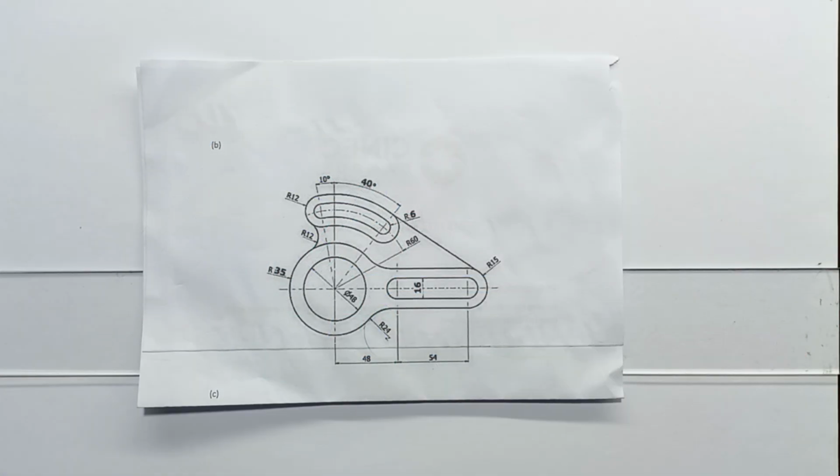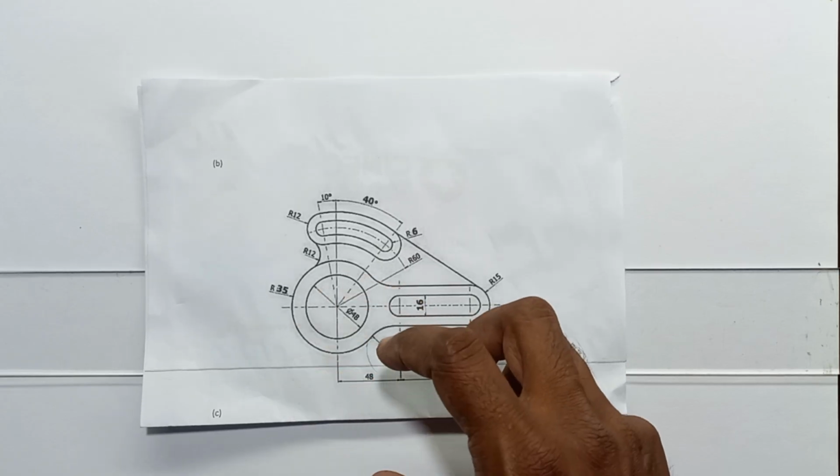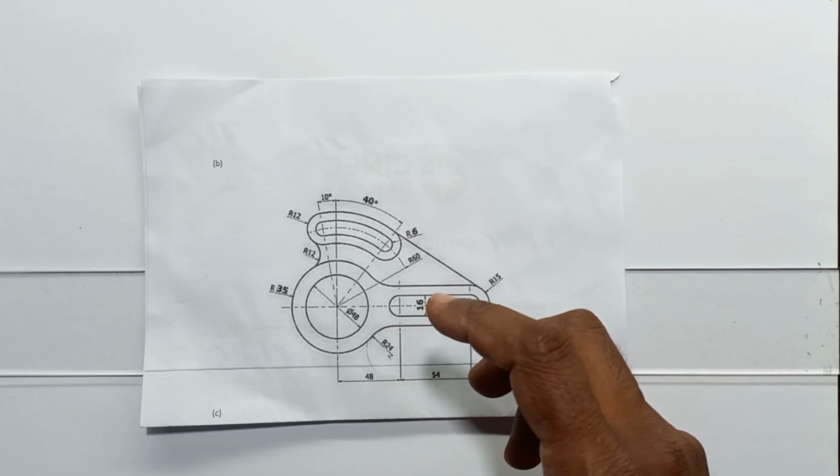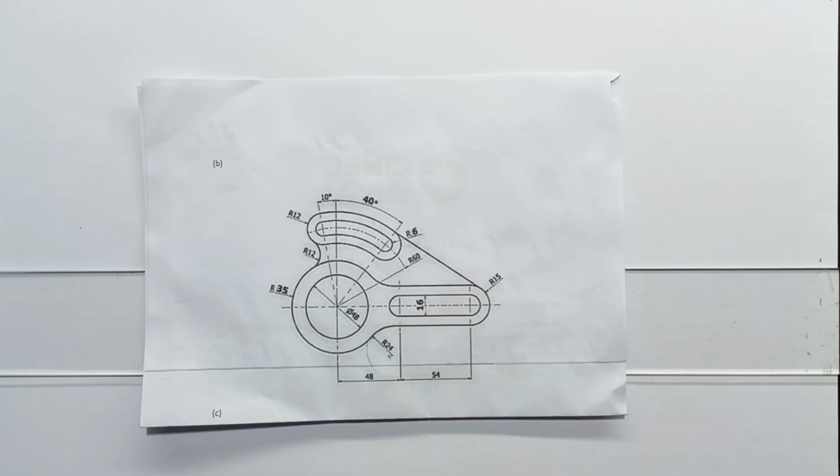In this video, we are going to work through a geometric construction exercise. This is the exercise we are going to do. We are going to create this drawing using the geometric construction techniques. Okay, let's see how to create this drawing.